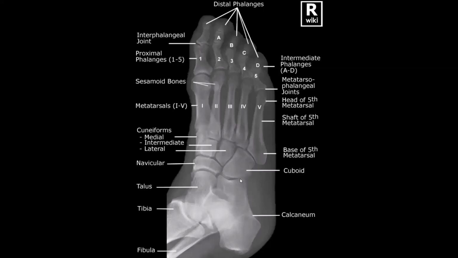In front of the calcaneus is the cuboid, and in front of them are the metatarsal bones. So we have calcaneus, talus, navicular, cuboid. The cuboid is in front of the calcaneus. Here, talus, navicular, and in front of them there are 3 cuneiform bones and then the metatarsal bones.